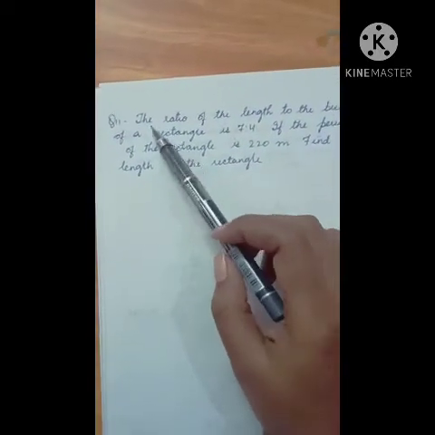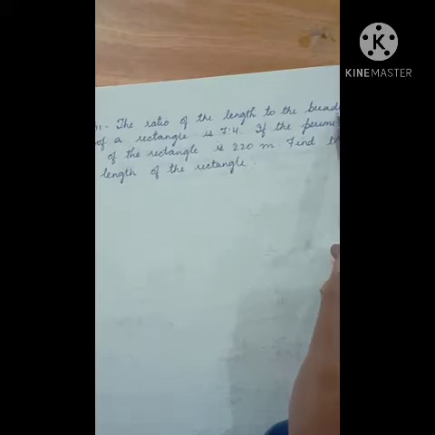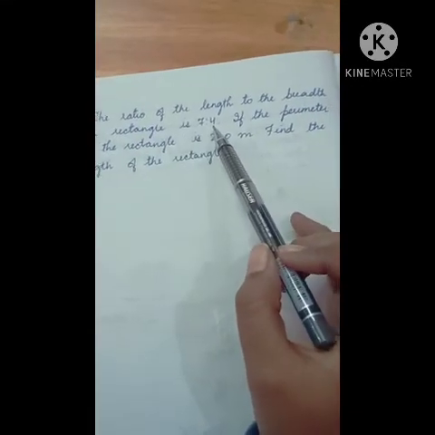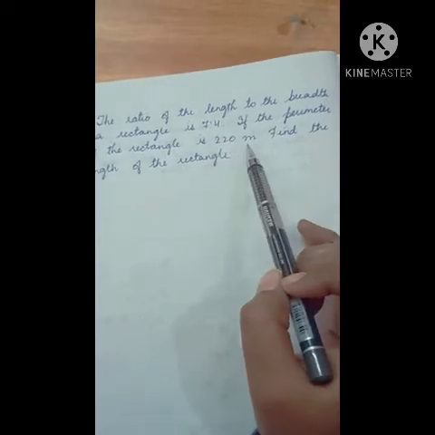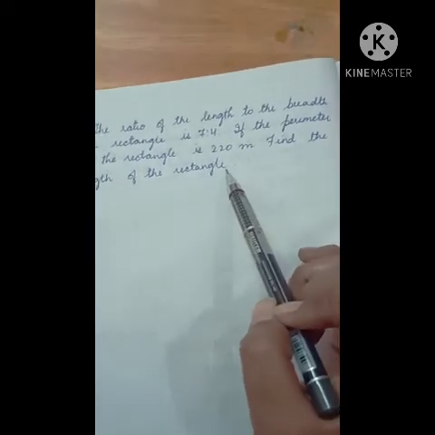Question number 11. The ratio of the length to the breadth of a rectangle is 7:4. If the perimeter of the rectangle is 220 meters, find the length of the rectangle.